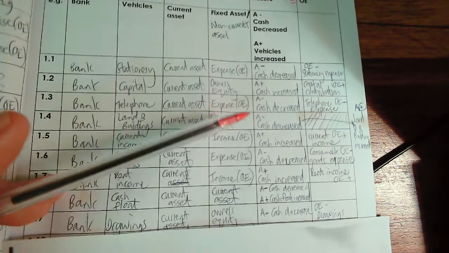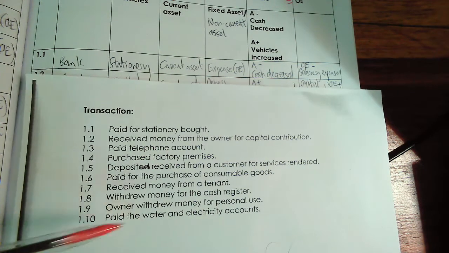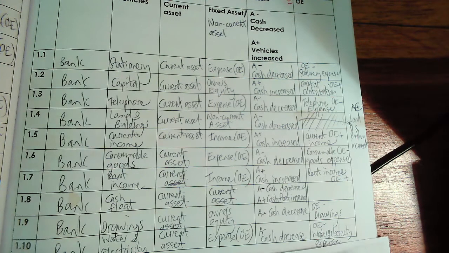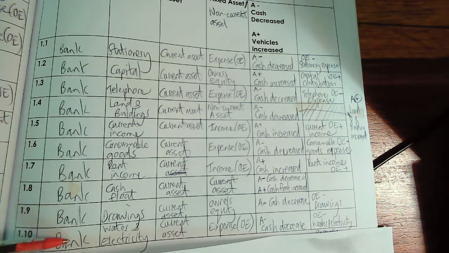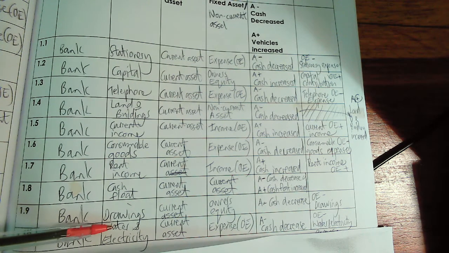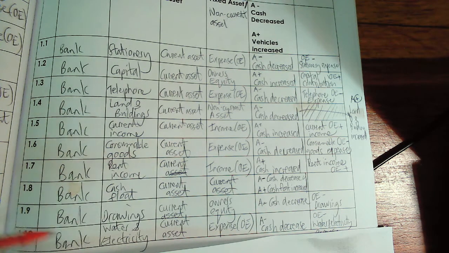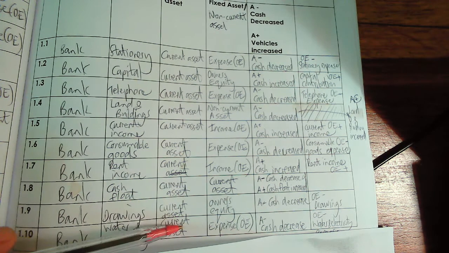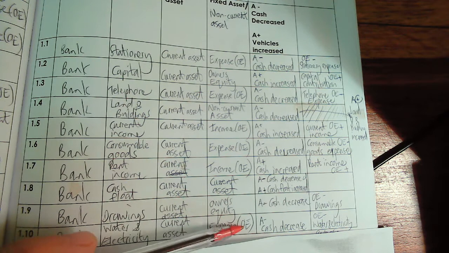And then lastly, number 10, paid the water and electricity accounts, and again we are paying money out. So number 10, bank is the one account, water and electricity is what we are paying for, so that's account 2. Account 1, bank, is the current asset again, and then water and electricity is the expense, which is owner's equity.